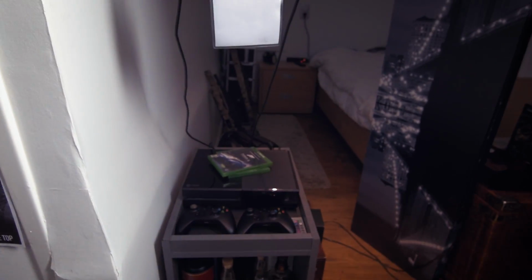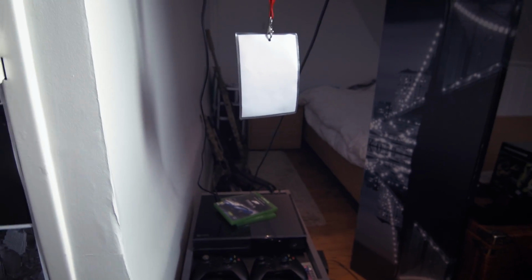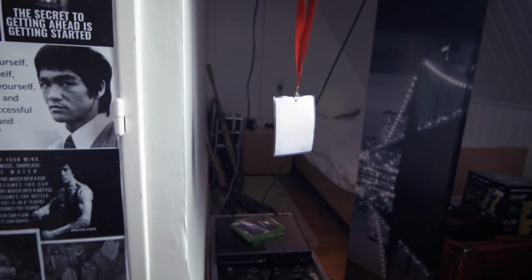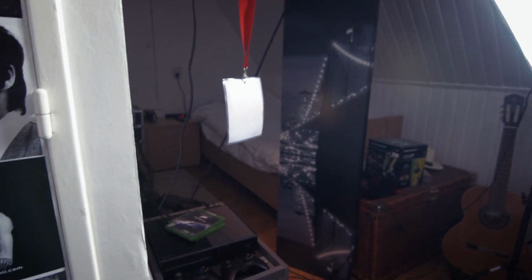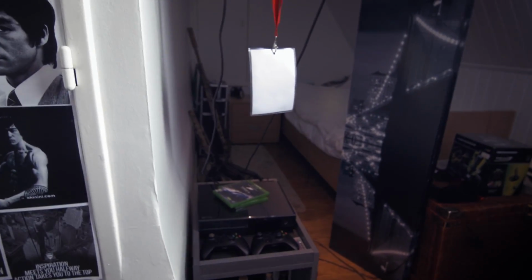Right here is my TV with an Xbox One that I also use when I have friends over. I never play Xbox One when I am alone. Well, sometimes if I have time I would play some games on the computer like CSGO. I really enjoy that game, and League of Legends. I used to play that. Lately I don't really play it anymore.